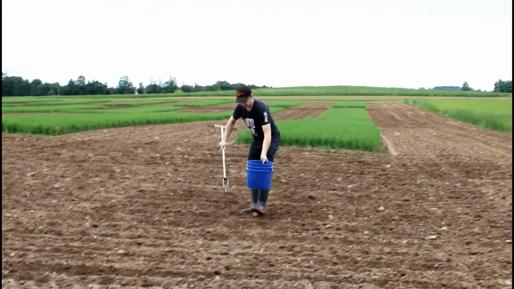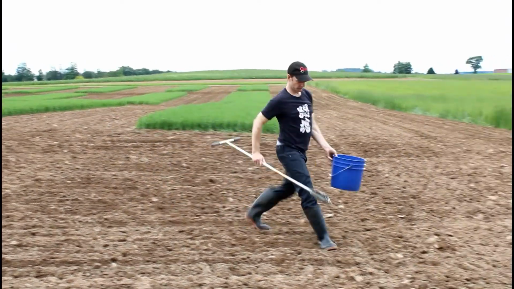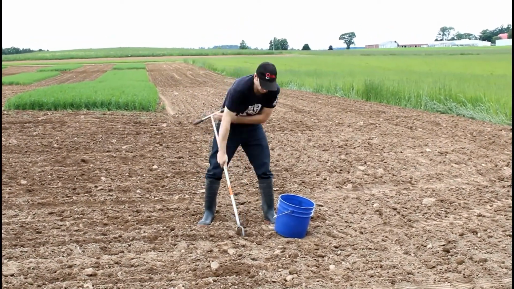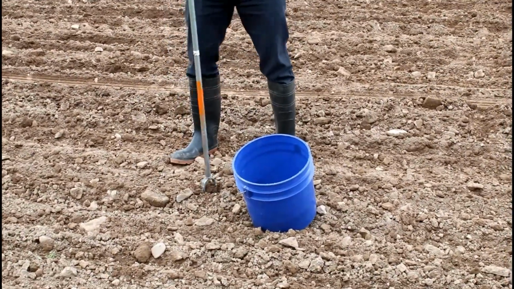If they are collected with intact cores, then they would have to be pooled in the lab afterward. And if they are collected with other tools, they can be pooled directly in the field while collecting the samples.